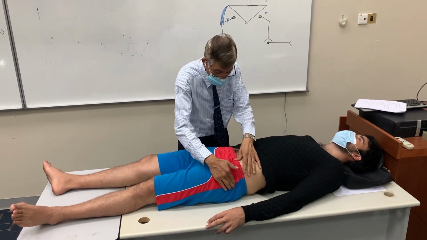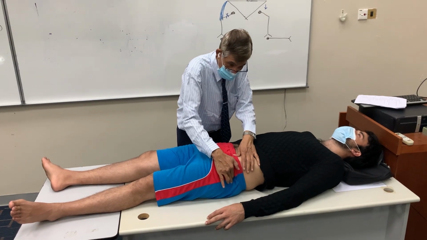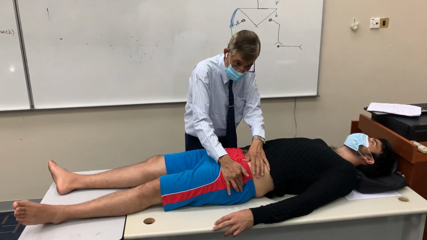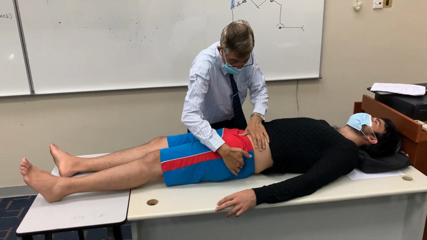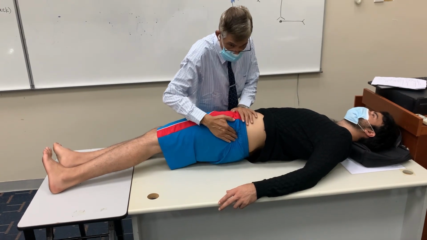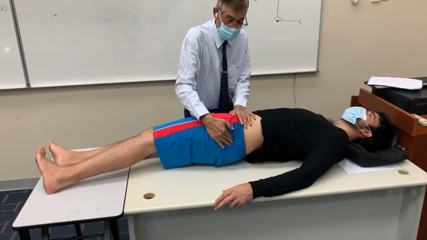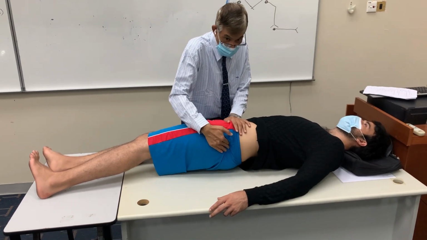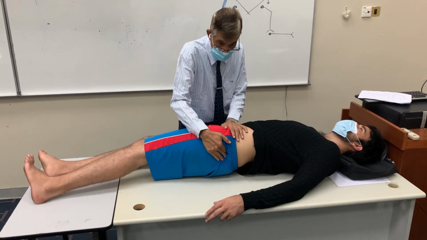Then you have to check the greater trochanter. If there is tenderness in the greater trochanter, most commonly intertrochanteric fracture. Then you have to check the gluteal region. Sometimes fractures around the hip present with gluteal tenderness. In this way, you check the bony tenderness.